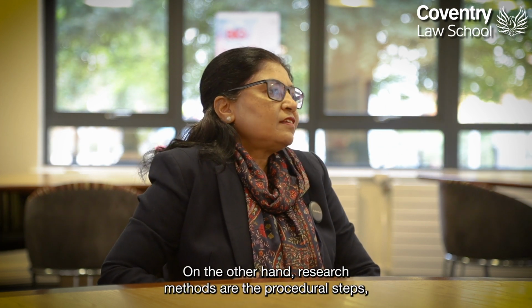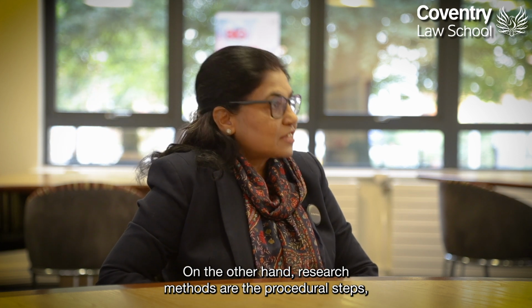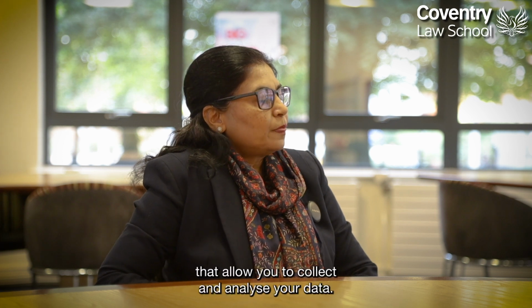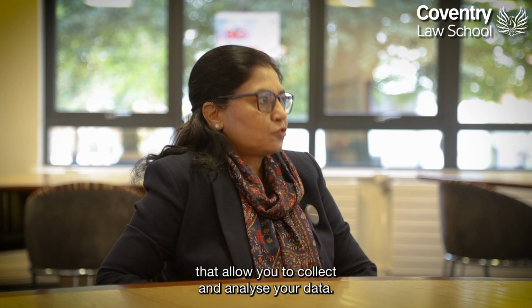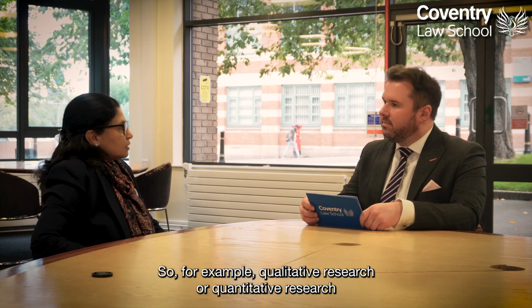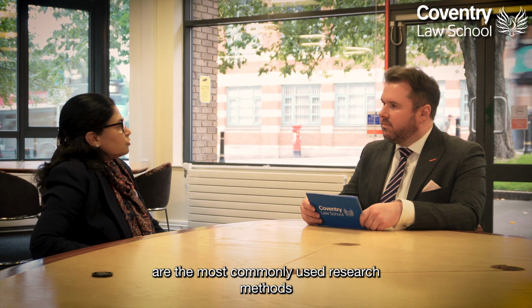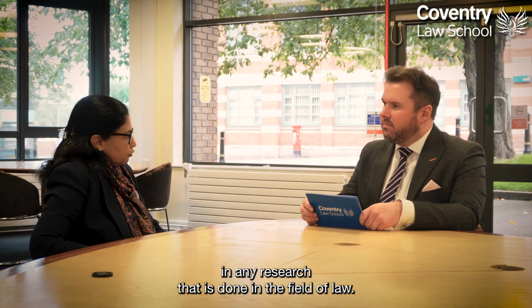On the other hand, research methods are the procedural steps, or you can say certain technical procedures that allow you to collect and analyze your data. So, for example, qualitative research or quantitative research are the most commonly used research methods in any research that is done in the field of law.